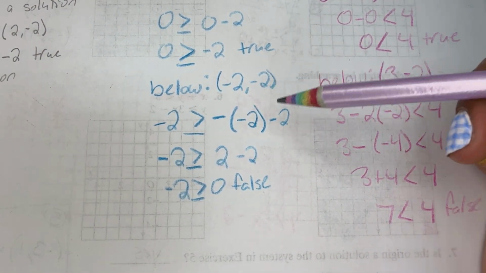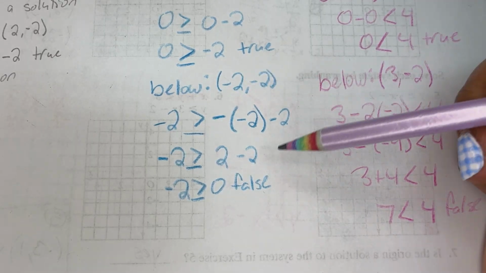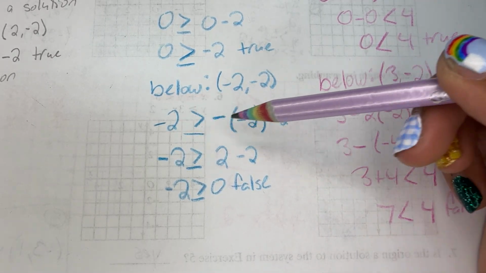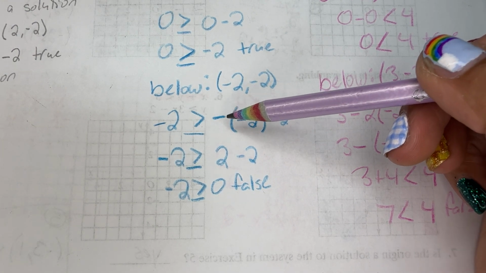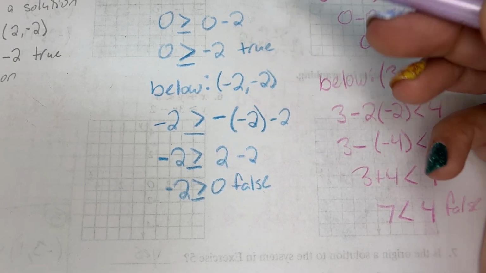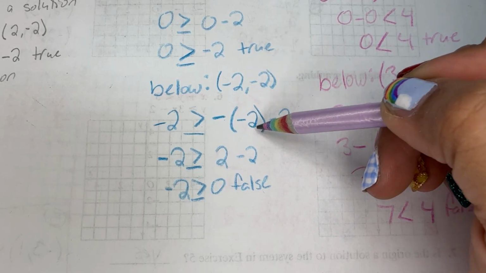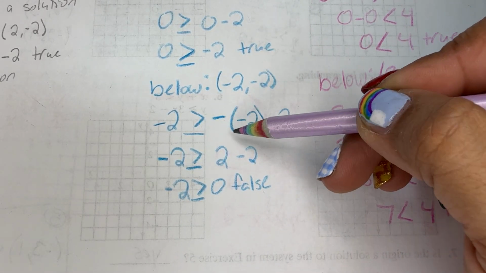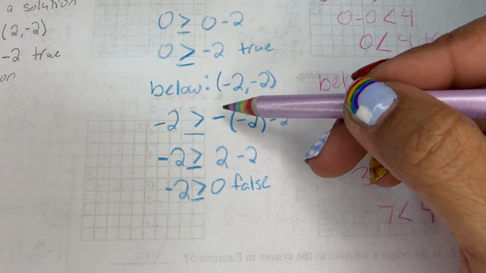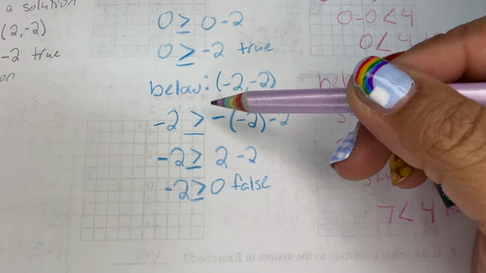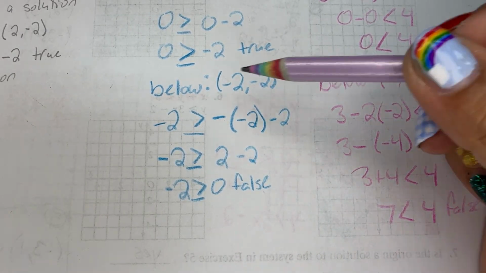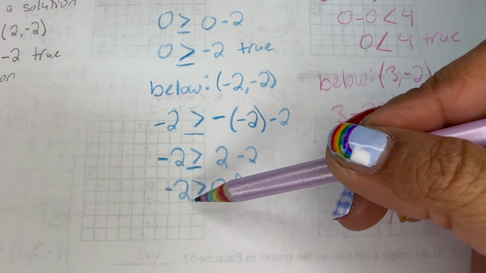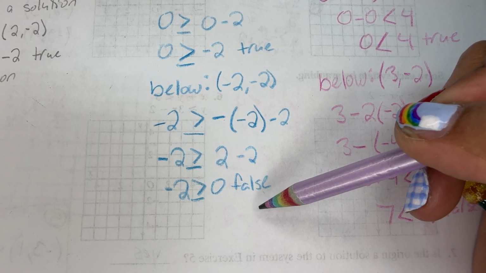I chose a point below my line. I chose negative 2, negative 2. I plugged them in for x and y. What's important is this is my y greater than or equal to. The inequality gives us a negative x. So even though my x is negative, or especially because my x is negative, it's the negative of whatever my x value is. So this isn't just one negative sign. It's the negative of negative 2. That becomes negative 2 is greater than or equal to 2 minus 2. Negative 2 is greater than or equal to 0, which is false.